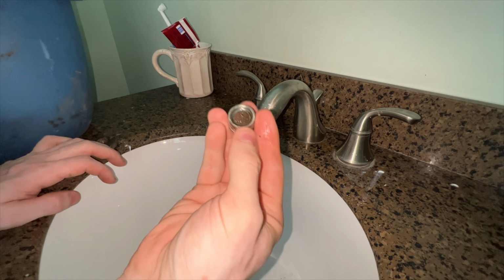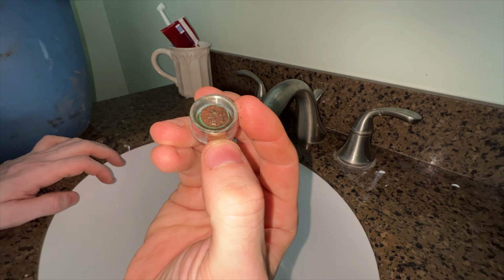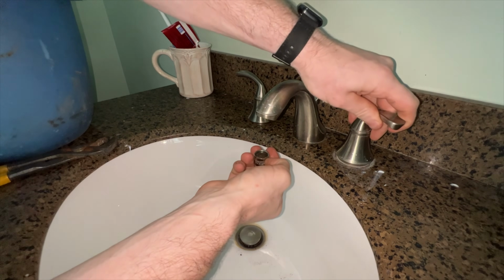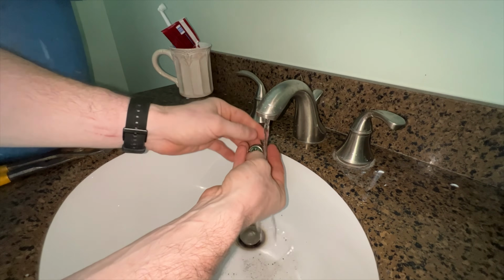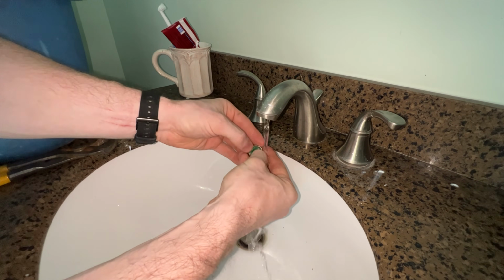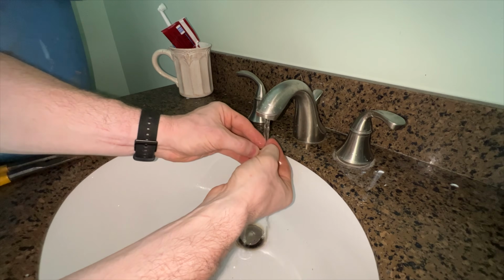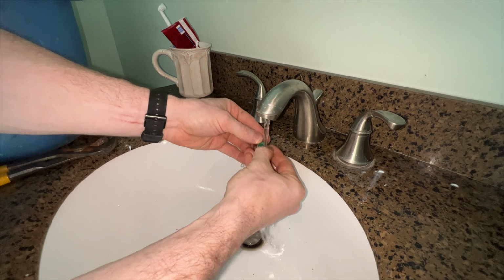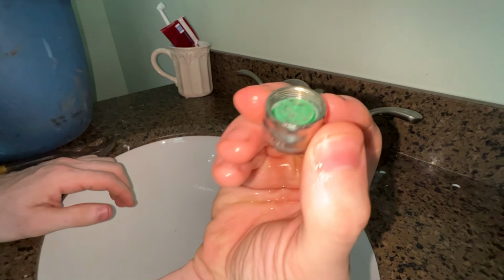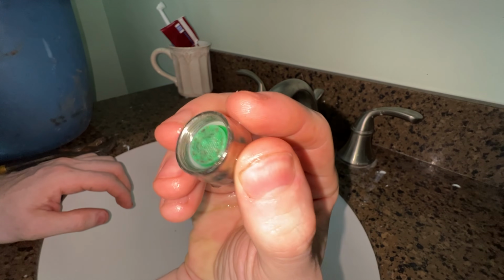Oh yeah. See all that debris in there? Rinse it out quick. What a difference.